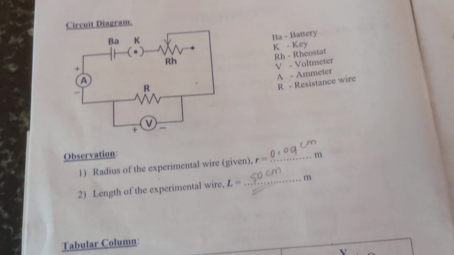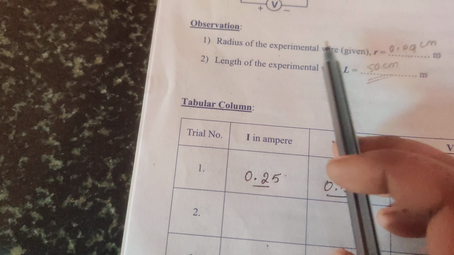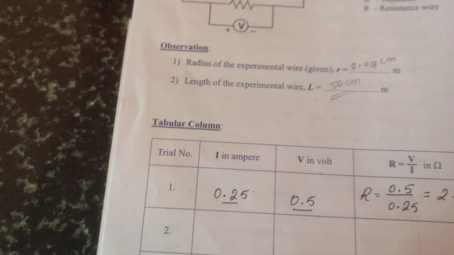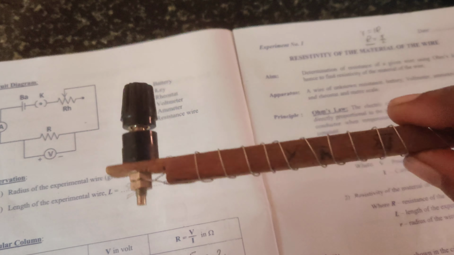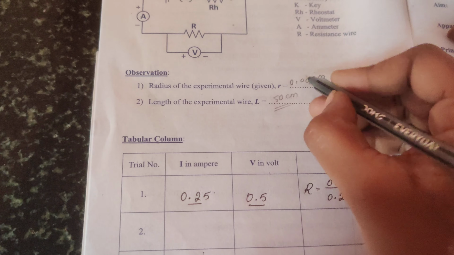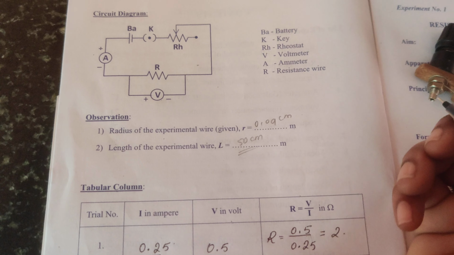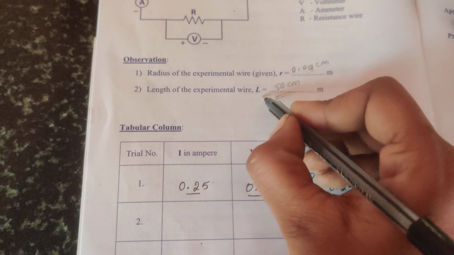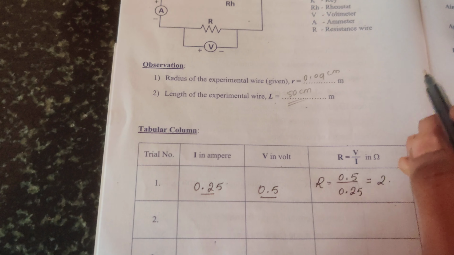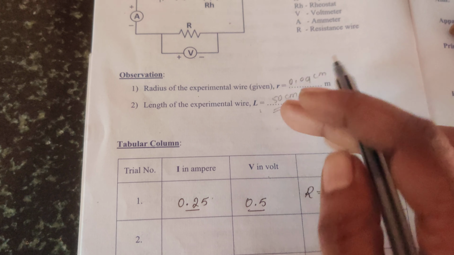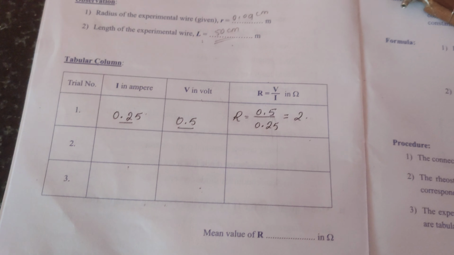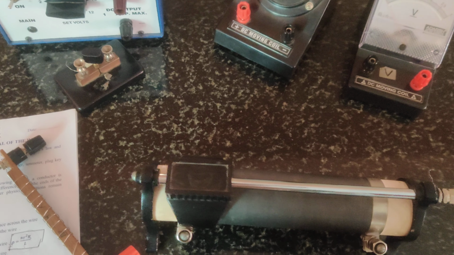So, the observation: the radius of the experimental wire, using a screw gauge, I have calculated to be 0.09 centimeter, and the length is 50 centimeter. No need to worry, the radius and the length of the wire will be given by your teacher itself. So now we will begin with the experimental setup.